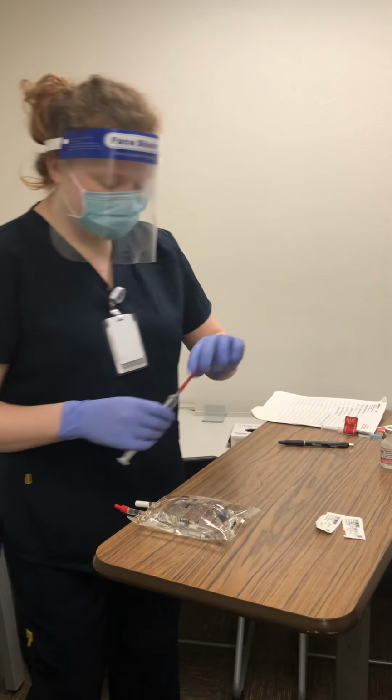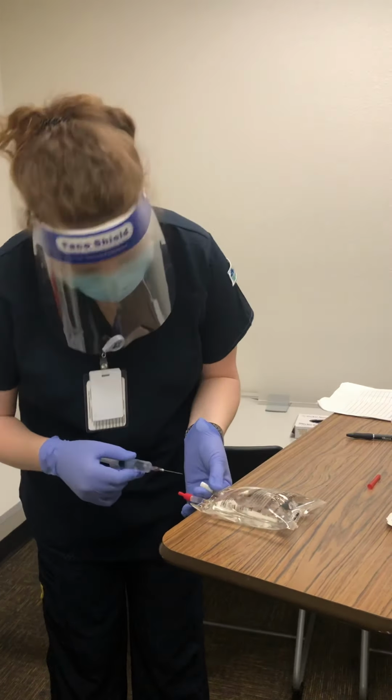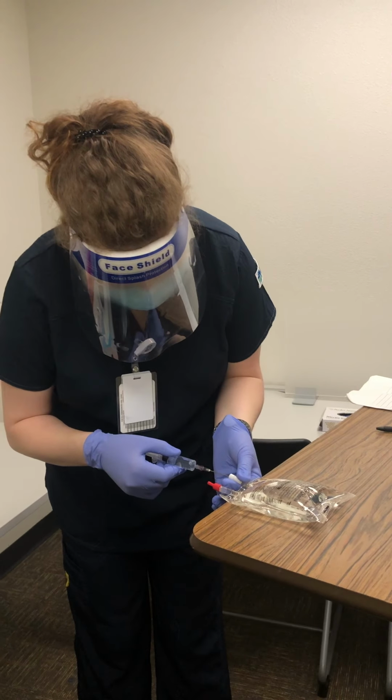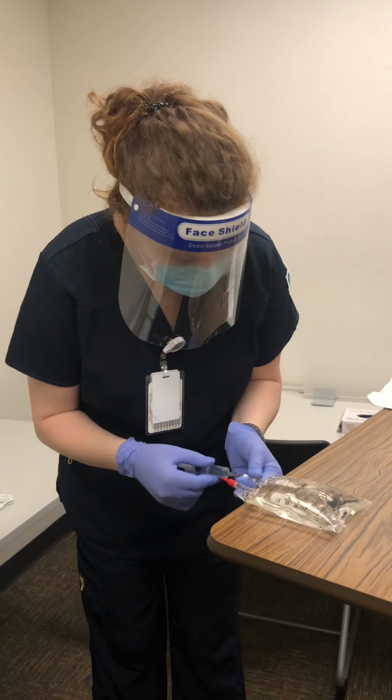And we are going to inject the potassium into our normal saline. We're going straight in and making sure not to poke a hole through the bag.